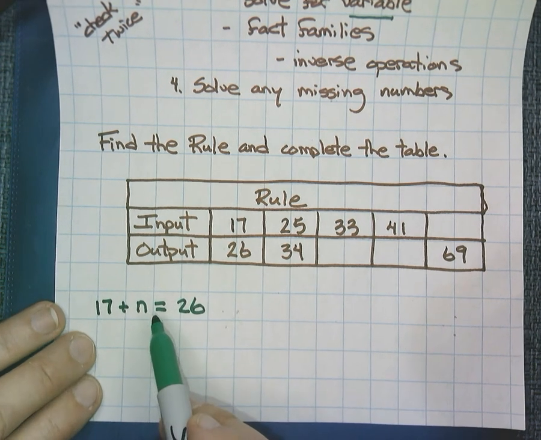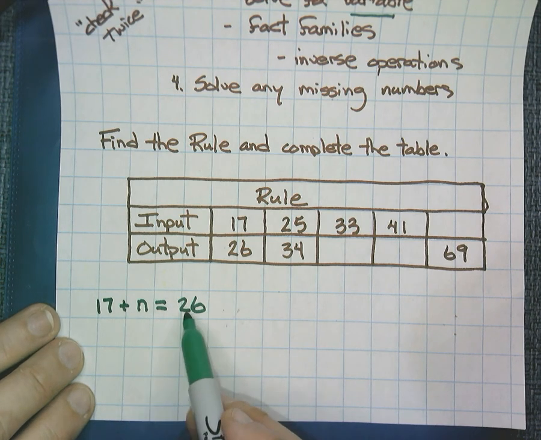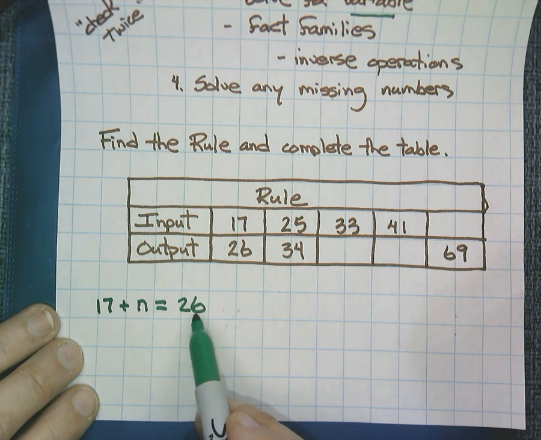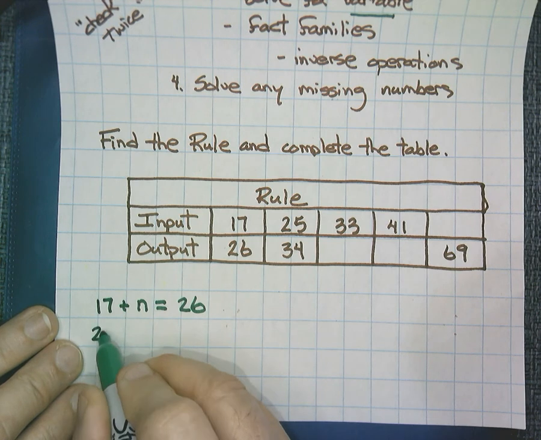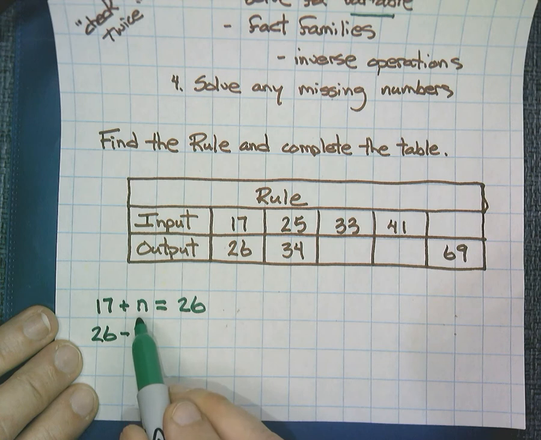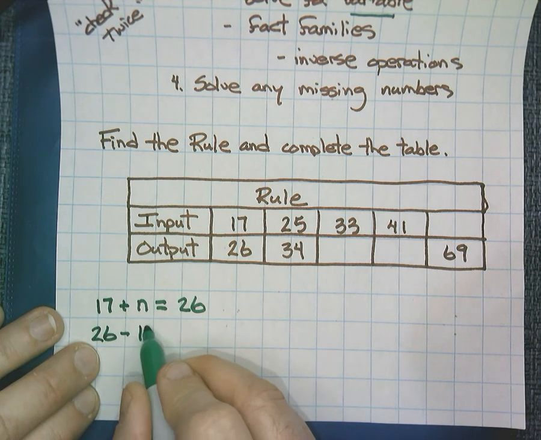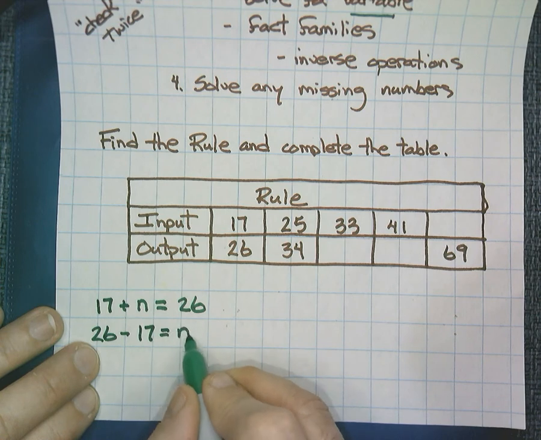My job is to solve for n. This may not be helpful, but I can use my fact families, and instead of adding, I'm going to subtract. 26 minus, I'm not going to subtract n, but I am going to subtract 17, equals n.